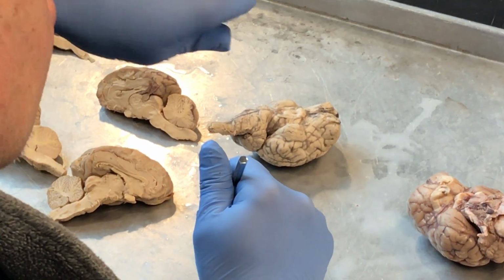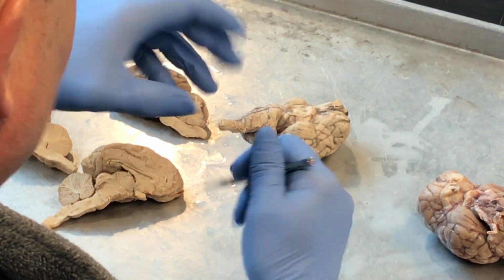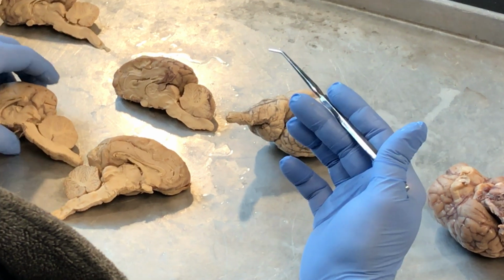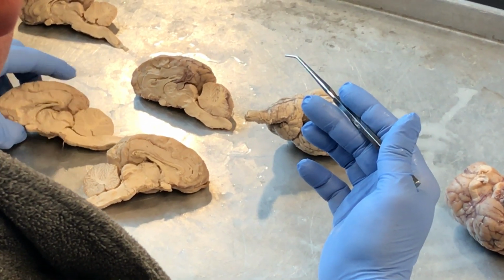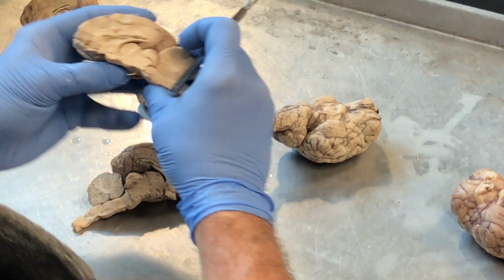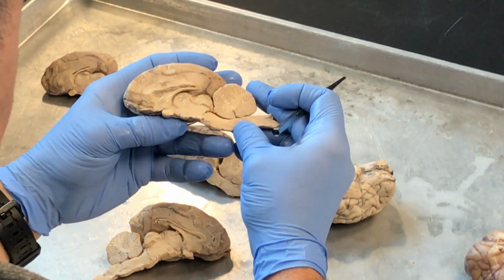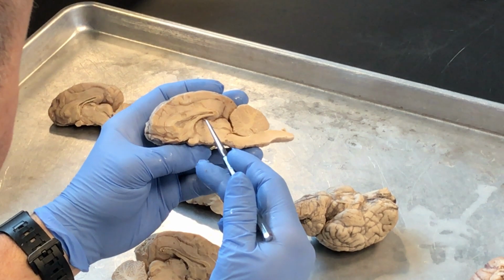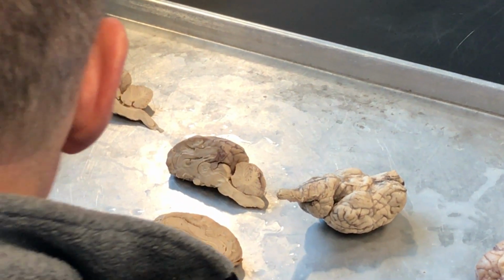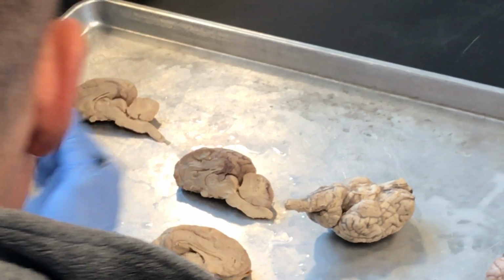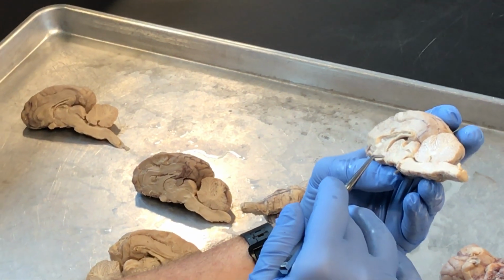Cerebral aqueduct. An aqueduct carries water from one area to the next. Farmers use aqueducts. They still use them today. So where's the cerebral aqueduct? Well, remember where our third ventricle was located. This one's probably pretty good. Third ventricle, there's the intermediate mass, there's the optic chiasm, third ventricle right there. Third ventricle in this space.